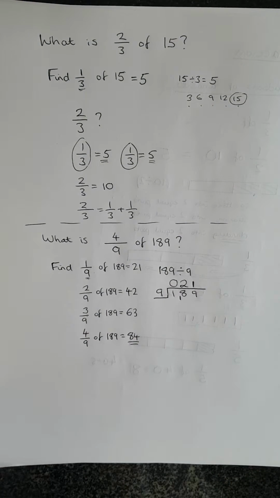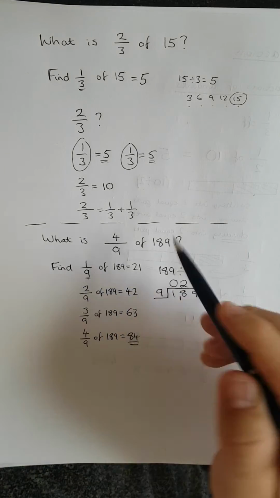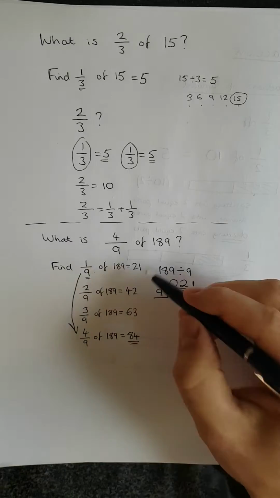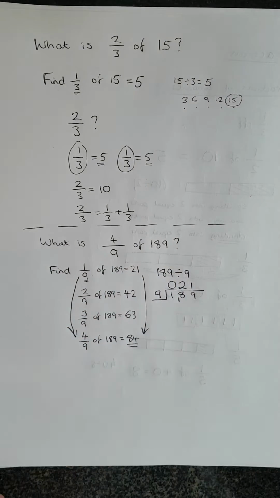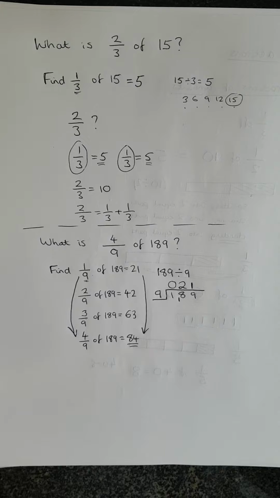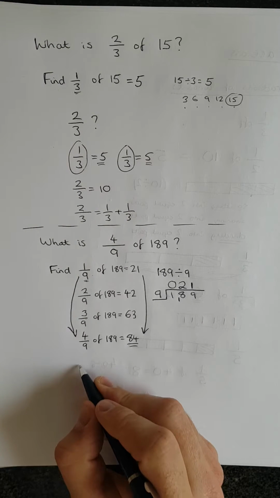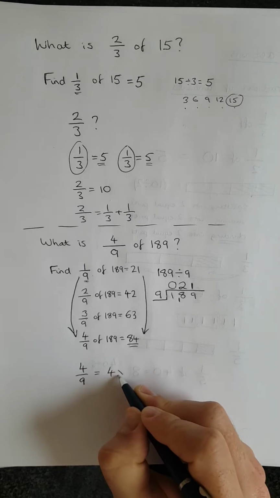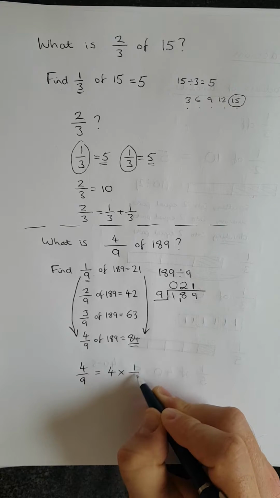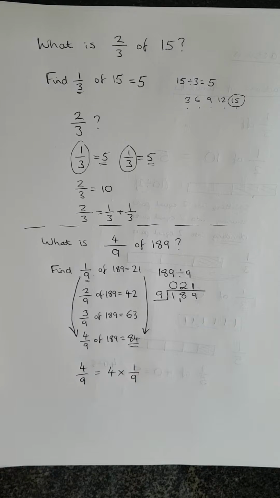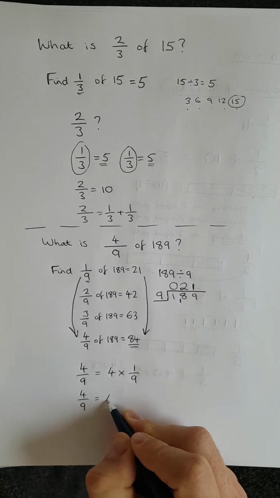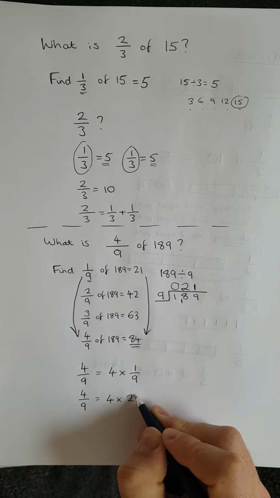Can you see a quicker way of getting from 1/9 to 4/9? Well, 4/9 is 4 lots of 1/9. So 4/9 is 4 lots of 21.